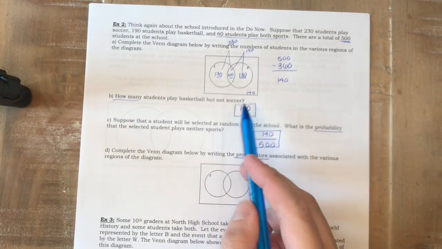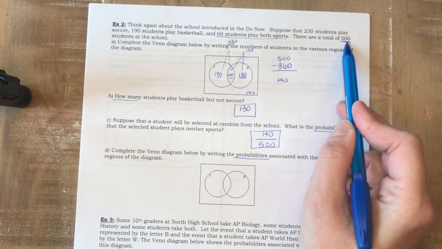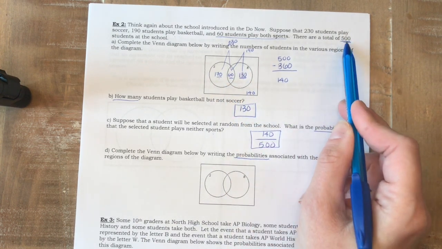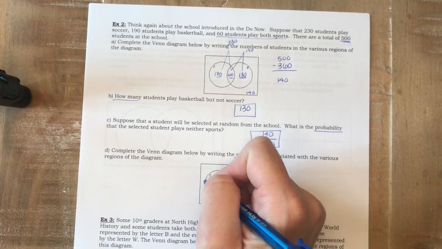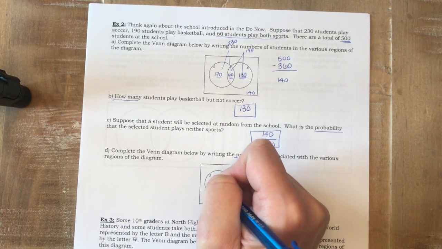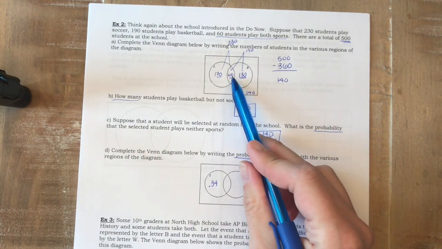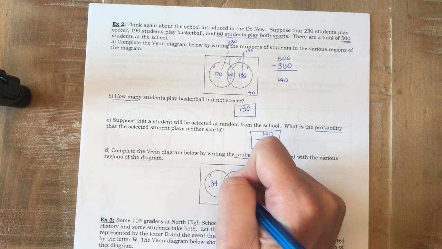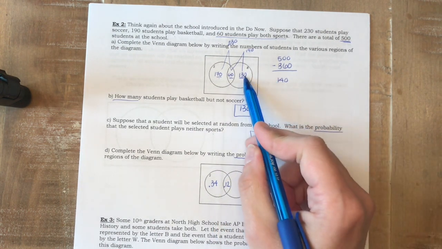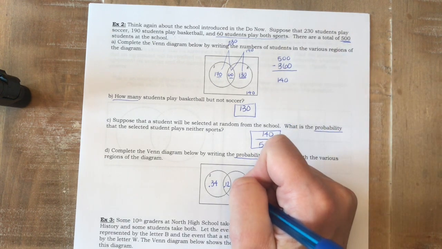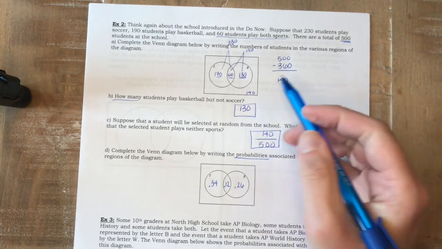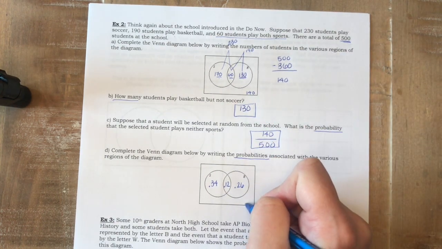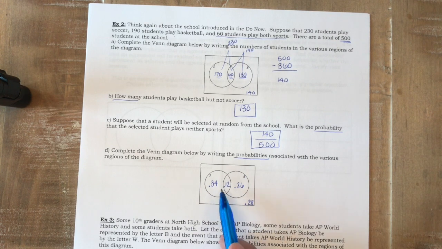So if we have 170 students, that's out of 500. So 170 divided by 500, if I type that in, I get 0.34. So 34% chance, right? Then what if I took 60 out of 500? That's 0.12. That's a 12% chance. If I did 130 divided by 500, that's 0.26. And if I did 140 out of 500, that's 0.28. And now this is a Venn diagram of the same situation, just representing the probabilities of those things happening.